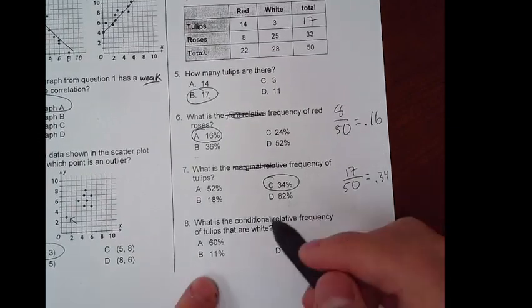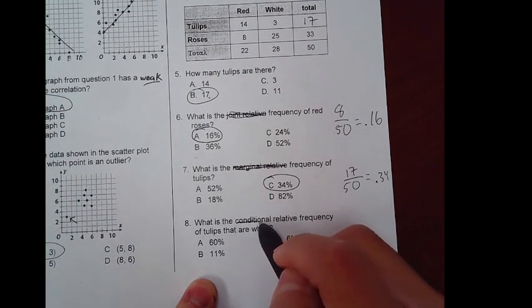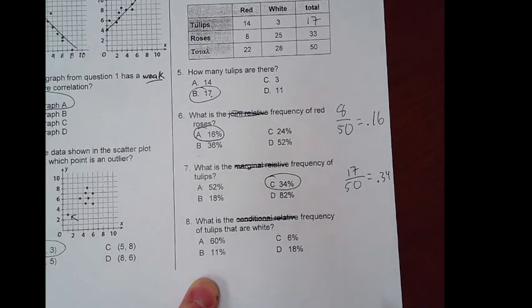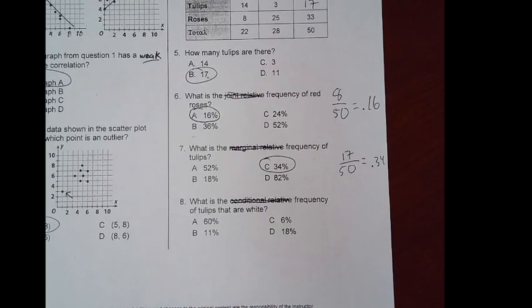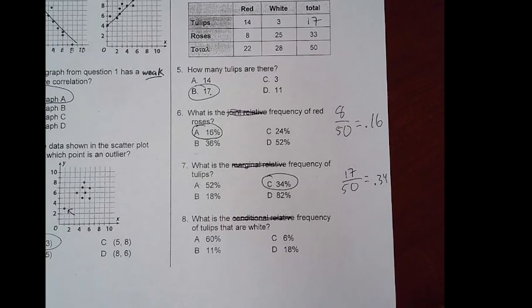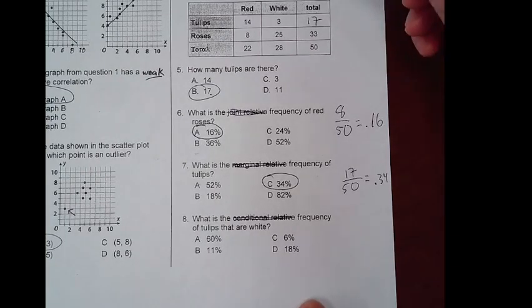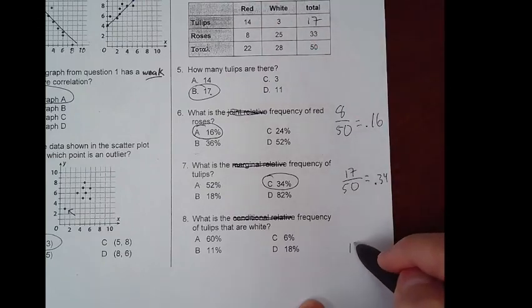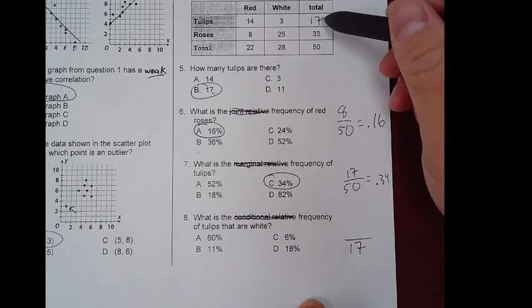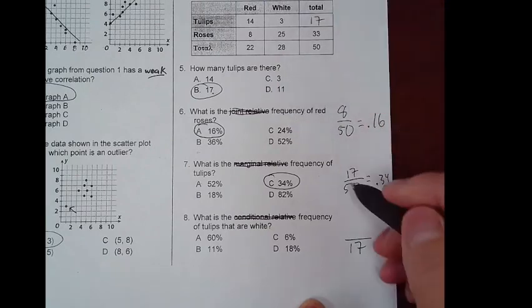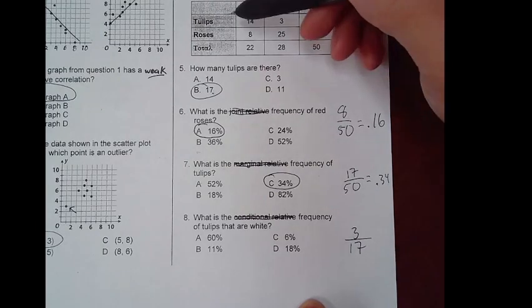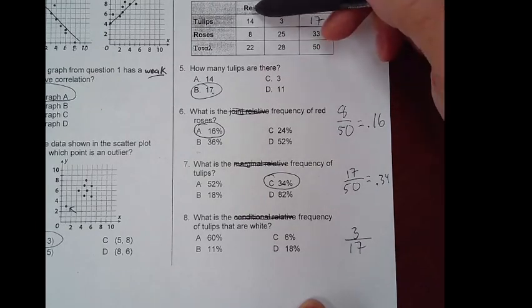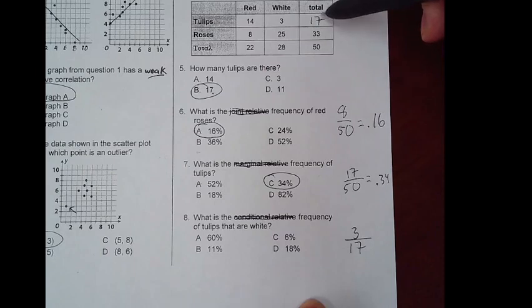All right, number 8, the conditional relative frequency. So let's cross that out. What is the frequency of tulips that are white? So what's the frequency of tulips? There are 17 tulips, and of those 17 tulips, we want to find the frequency of the ones that are white. So we got 3 out of 17. We're looking at the tulips. There are 3 white tulips of the 17 total.